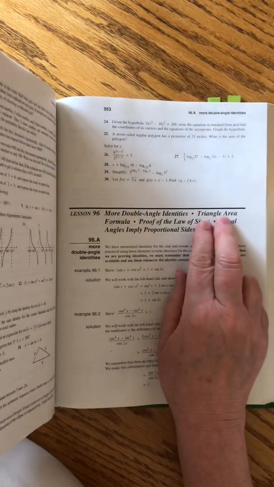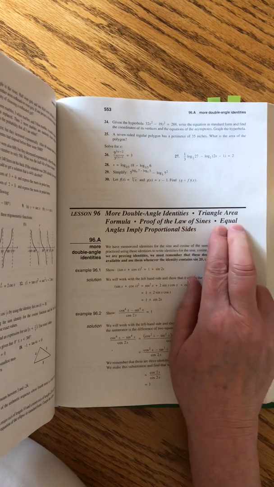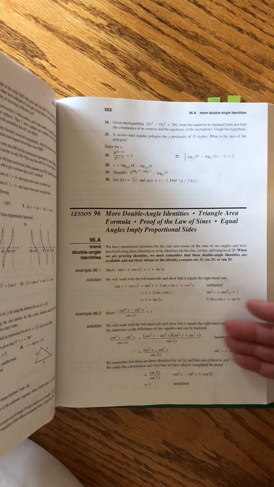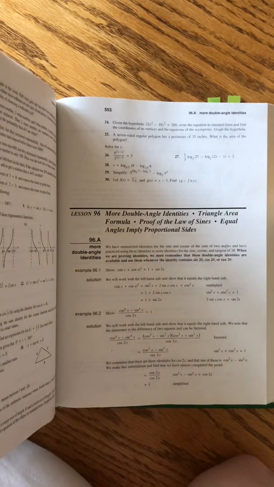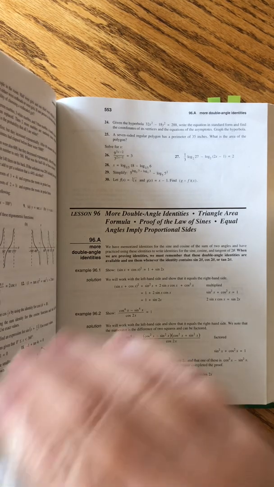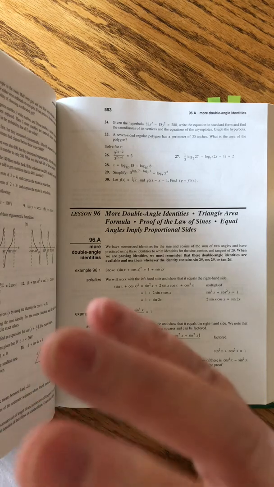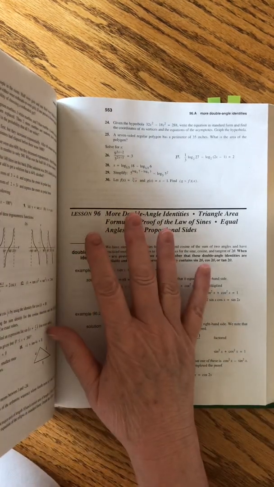So these 3 additional topics, the triangle area formula, proof of the law of sines, and why equal angles imply proportional sides, here are the theoretical explanations as to why all of those things are the way that they are. And if you decide to pursue mathematics in the long term, I hope that you will drink that up. It's cool, it's fascinating, but I would much rather that, again, you focus on execution of problems rather than the theoretical basis. So I'm not going to clutter your mind with that.